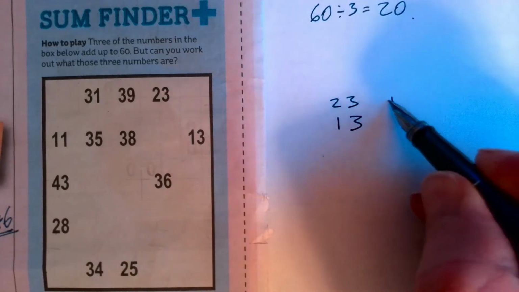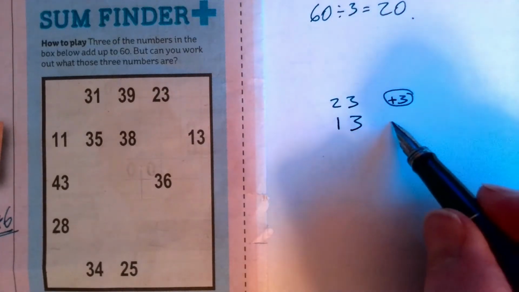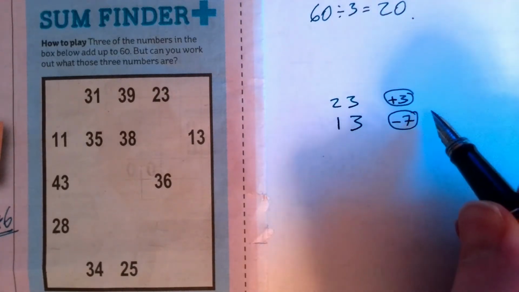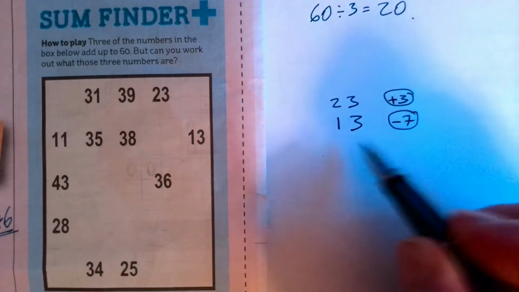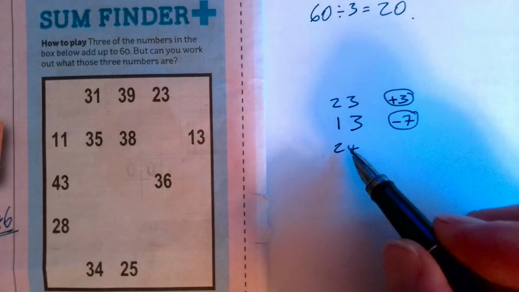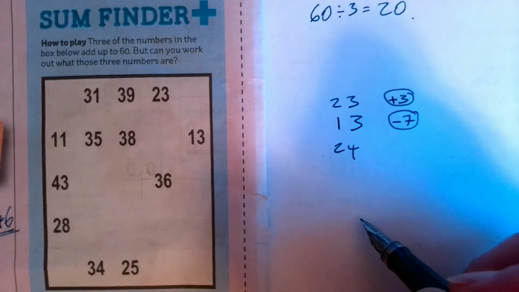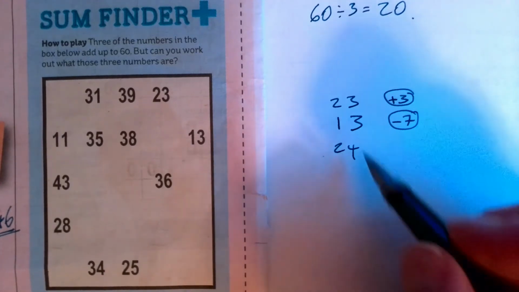Now 23 is 3 above 20. So 13 is 7 below. So I need to carry on. I would need a 24 to be there to make 60. Is it there? I can't see it. I can see 25. So maybe not that one.